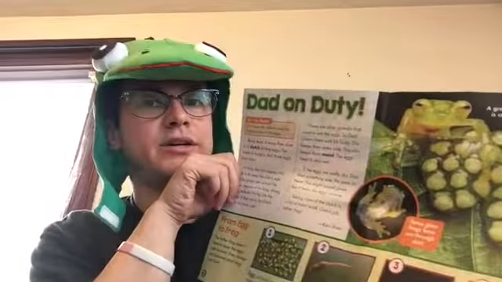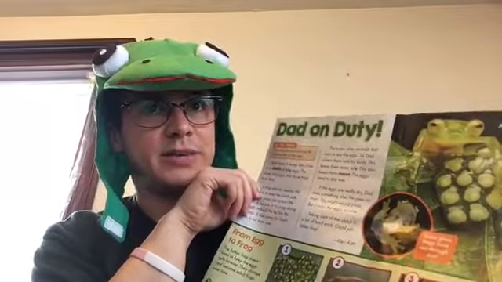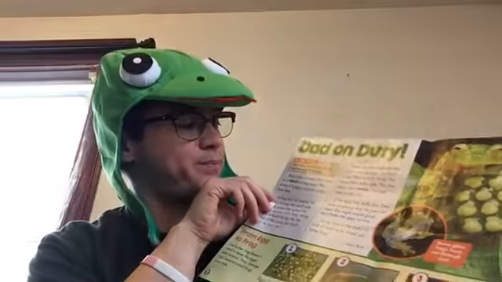Your exit ticket today is asking you, what are the 3 ways a father frog helps to keep his clutch of frog eggs safe? We need to be sure to use evidence from the text and write in complete sentences. So I know that I'm going to look on the inside of this article to find the 3 ways a father frog helps keep his clutch of frog eggs safe.